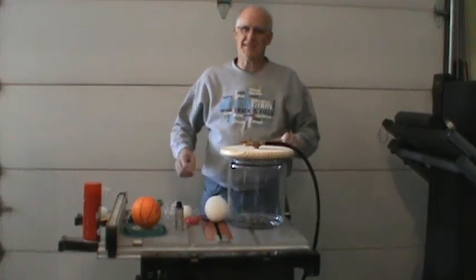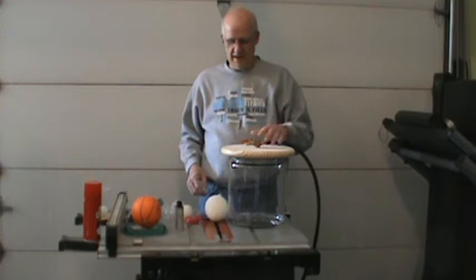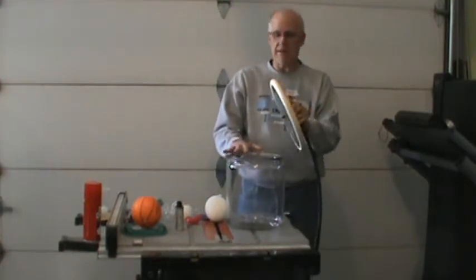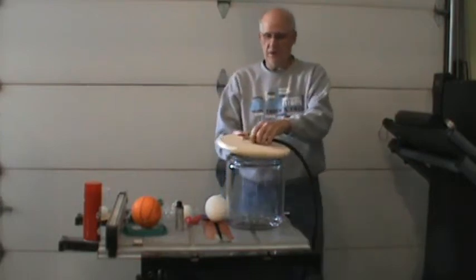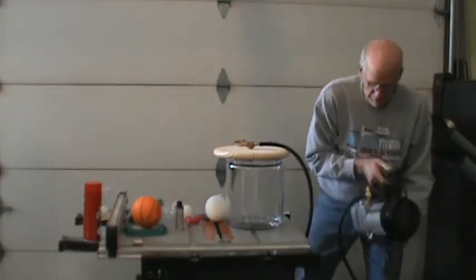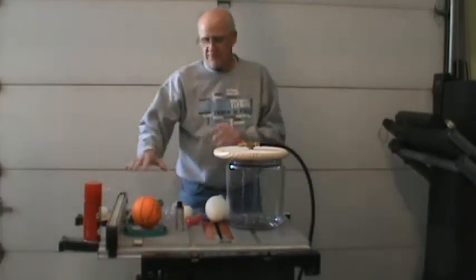Hello 8th graders, here's another little demonstration on air pressure dealing with our weather unit. We've got a vacuum bell jar here, a vacuum that's going to be created inside here. Here's our little on-off valve for it. The vacuum pump is down here, and we'll be using this several times. And then we've got several objects we're going to try.